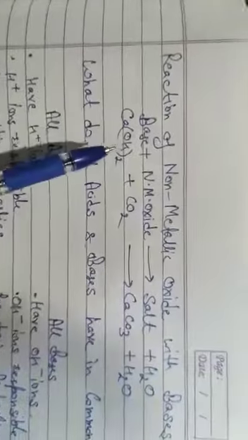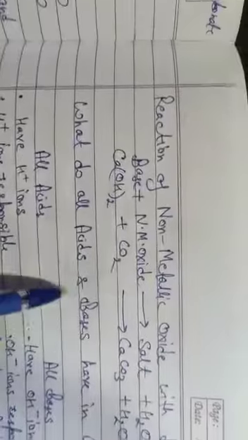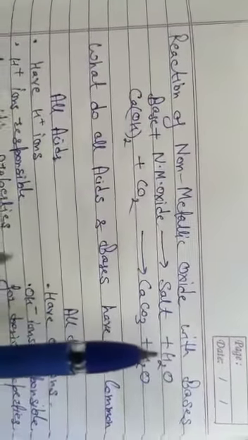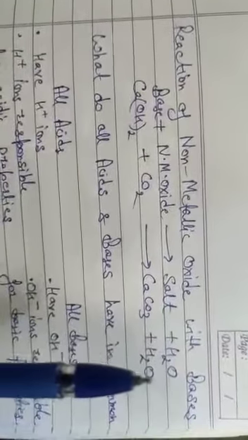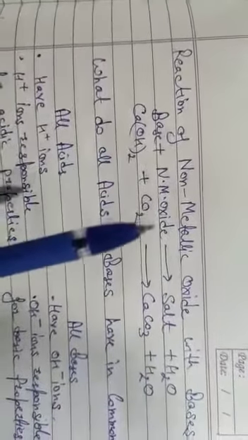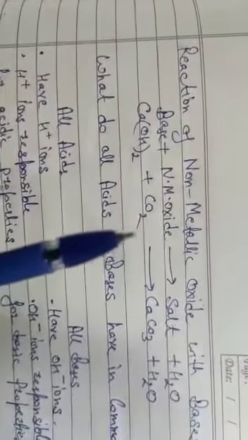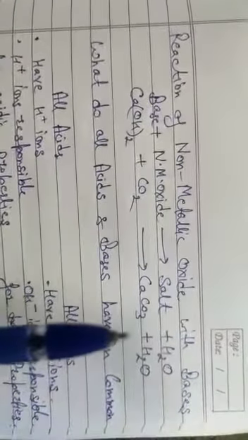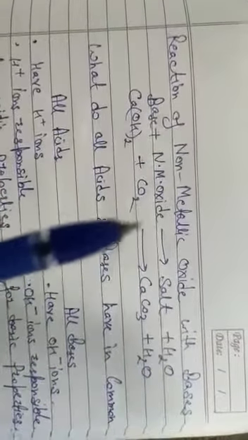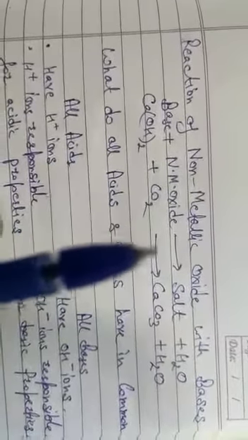Now, reaction of non-metal oxides with bases. When bases react with non-metallic oxides, salt is formed, plus water is also produced. Take an example: base calcium hydroxide, non-metallic oxide carbon dioxide. Non-metallic oxide means one which has no metal. They form calcium carbonate plus water. The nature of non-metallic oxides is acidic. These are acidic oxides. Again, we can check these through litmus paper.